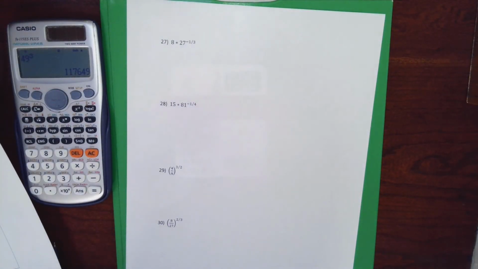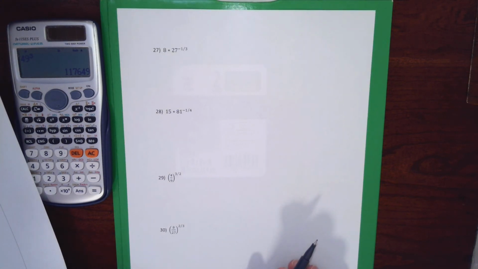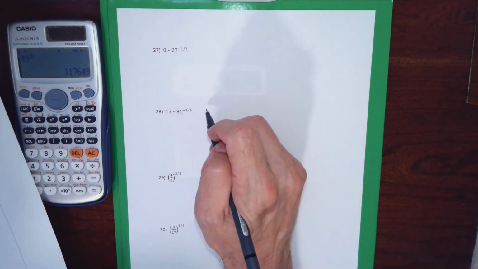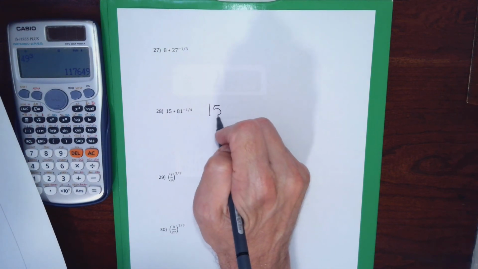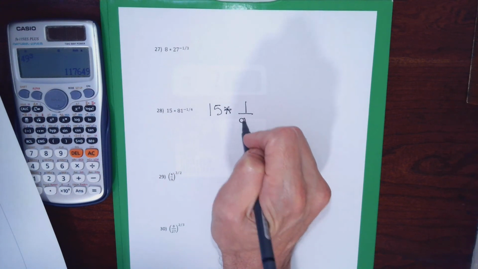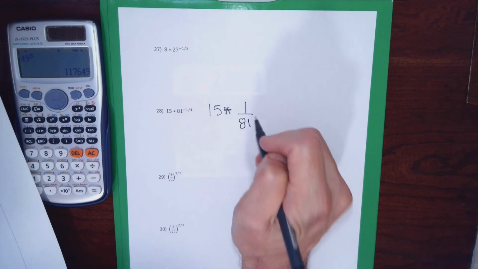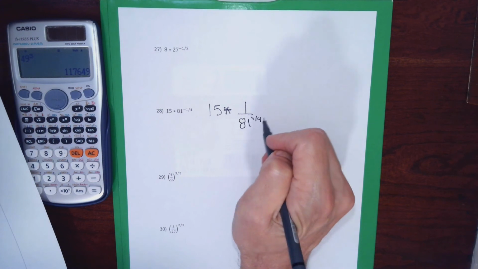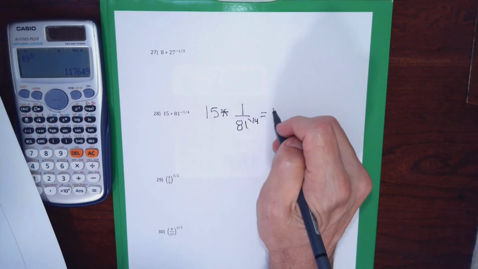Getting ready for part 2, I'm pretty sure we have a few more problems, maybe 4 or 5 problems to deal with. For 28, I'm going to write this as 15 times 1 over 81 to the 1/4 power. I'm going to make the negative exponent positive by creating a fraction with a 1 in the numerator.